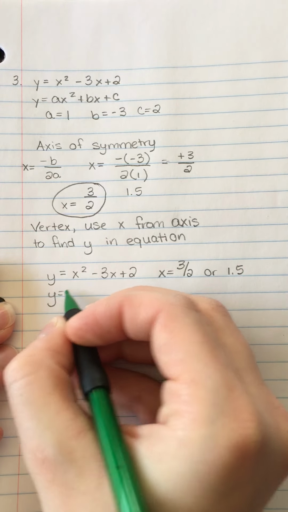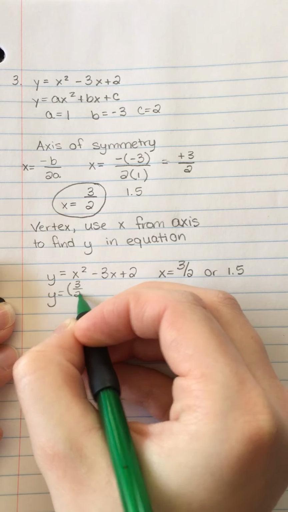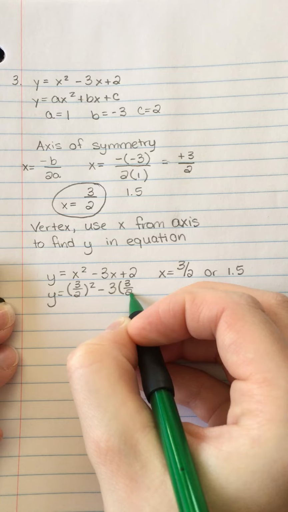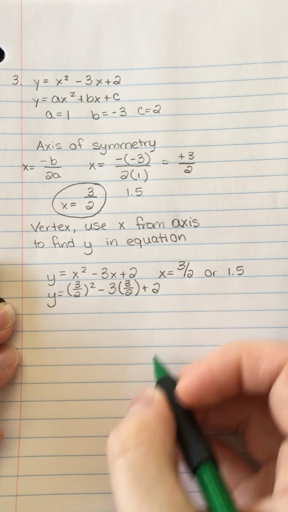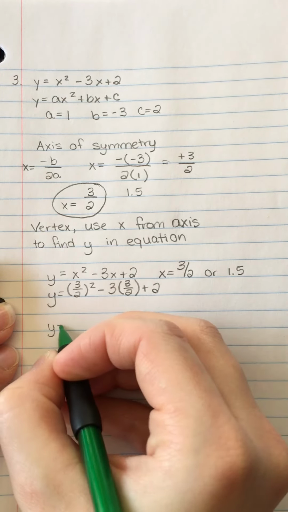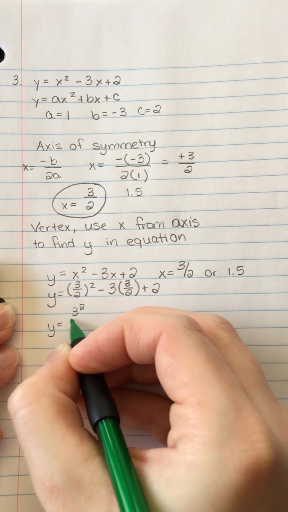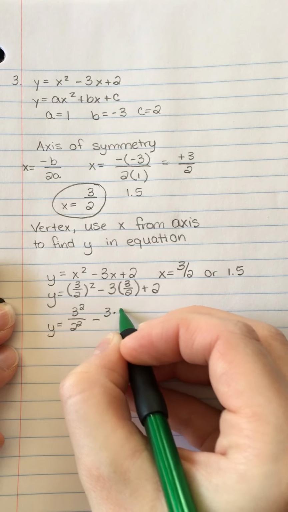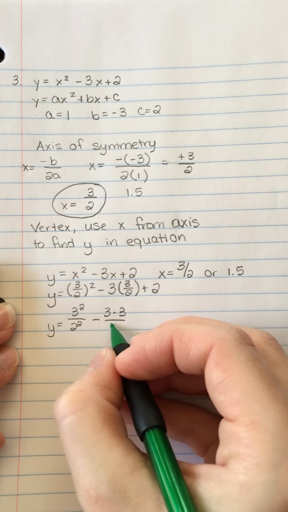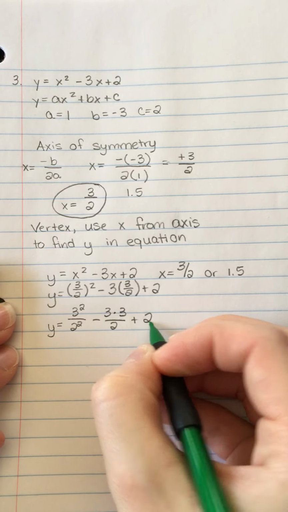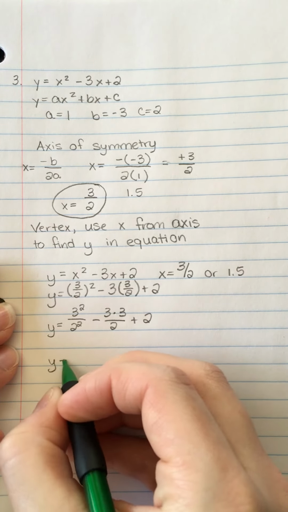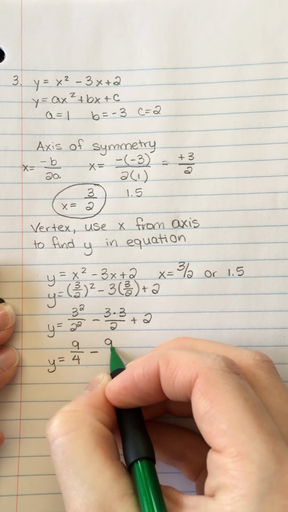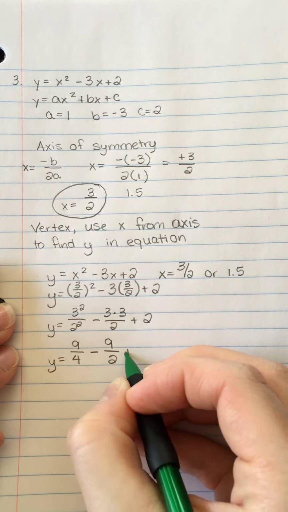So y equals 3/2 squared minus 3 times 3/2 plus 2. So y equals 3 squared over 2 squared minus, and this becomes 3 times 3 on the top over 2, plus 2. So y equals 9 over 4 minus 9 over 2 plus 2.